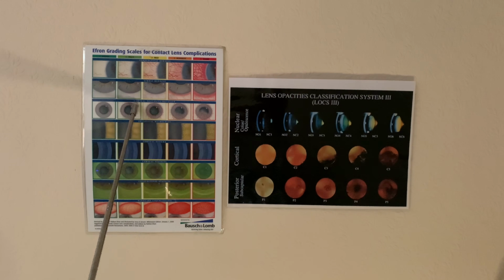And we have quite a serious condition here, corneal neovascularization. Essentially we get new vessels growing into the cornea, which can encroach on the patient's vision.